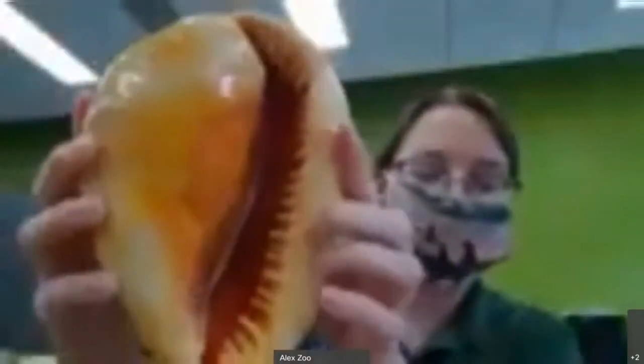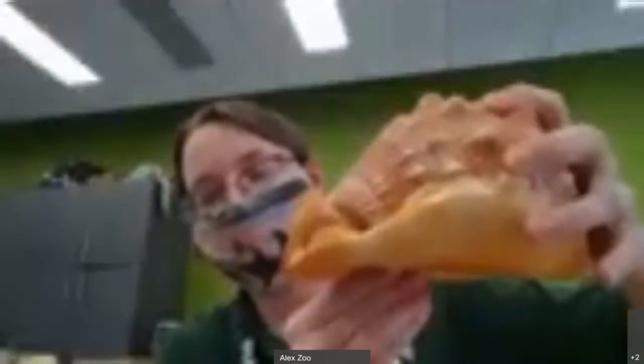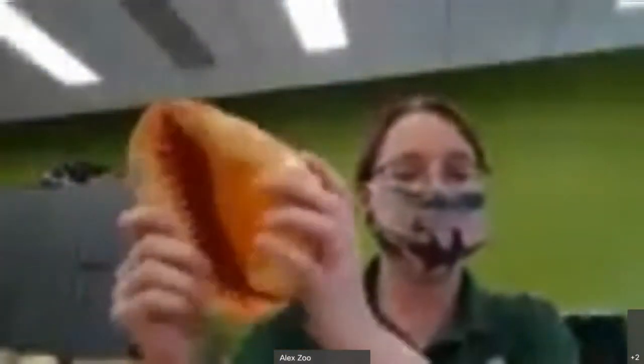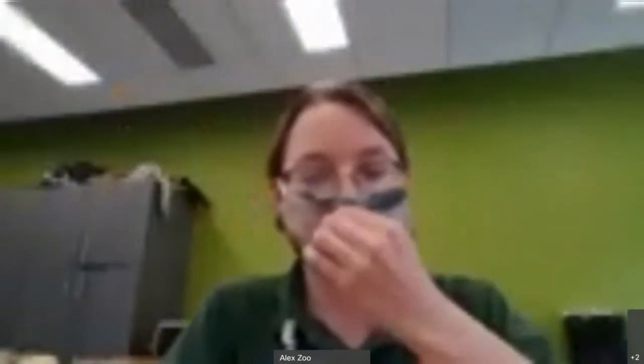So it splits down the middle like this, and they have a foot that comes out, and they can crawl along the ocean floor. So our mollusks, they create these shells. These are part of their body, which is different from a turtle.